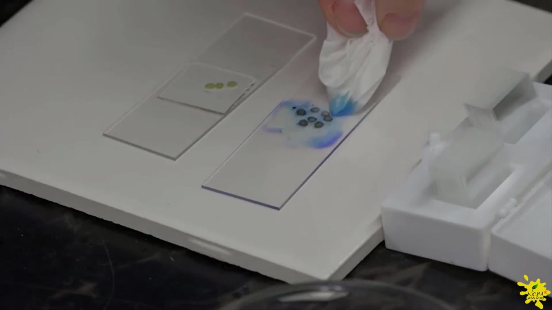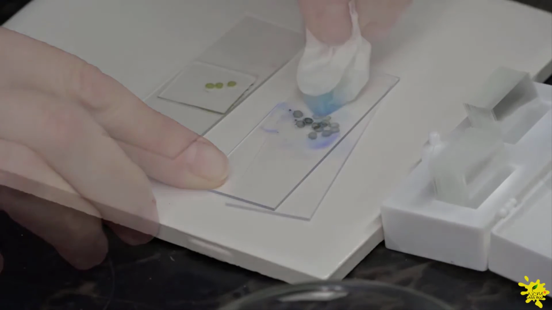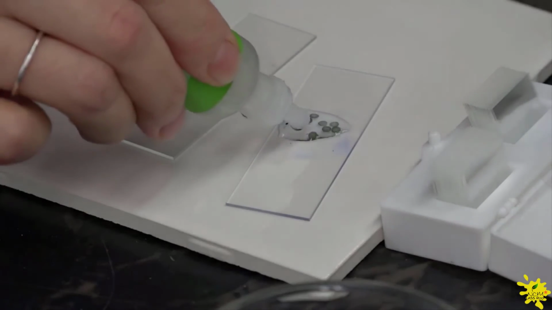Carefully remove the excess ethanol and stain. The object is very clear now, and add some amount of glycerin to keep it wet.